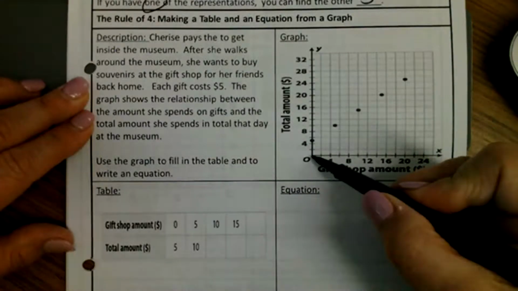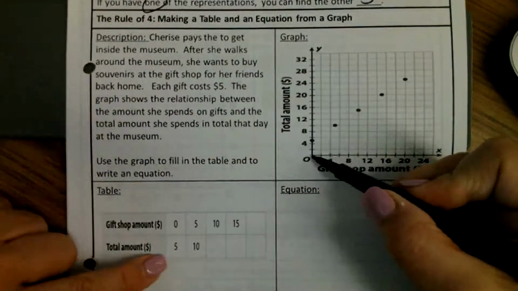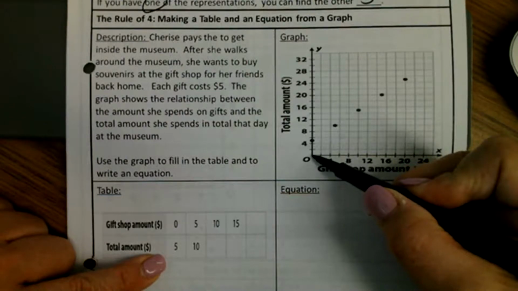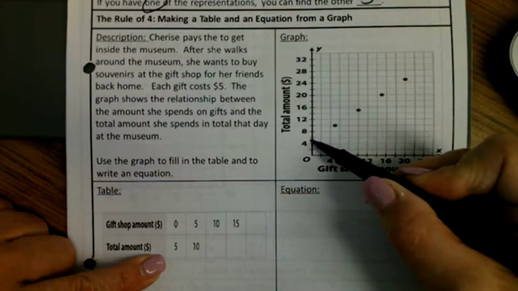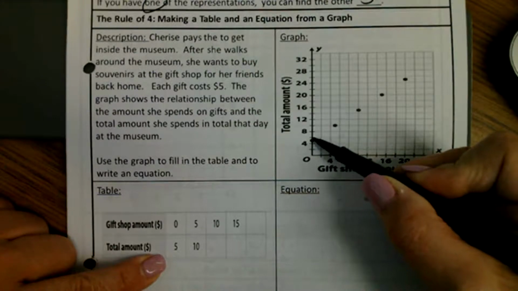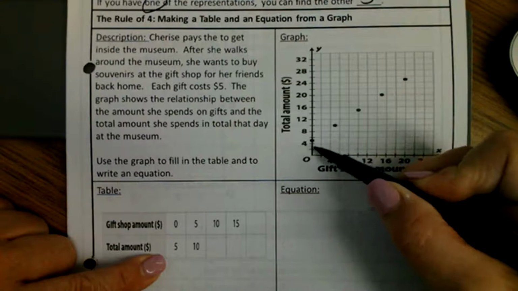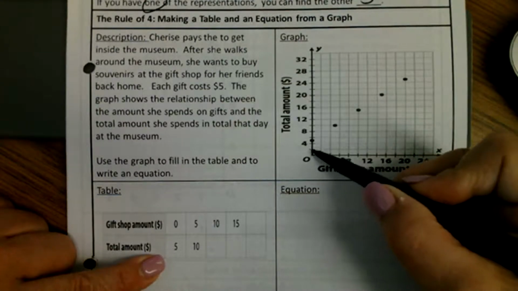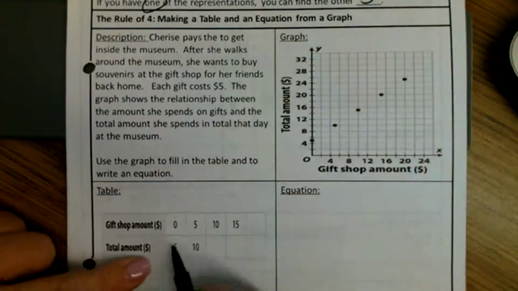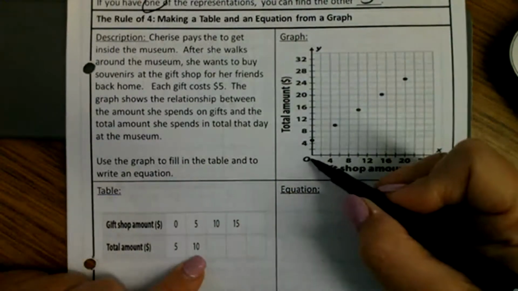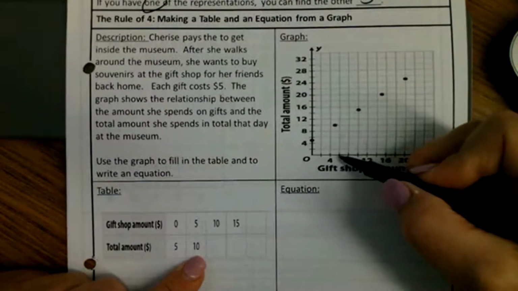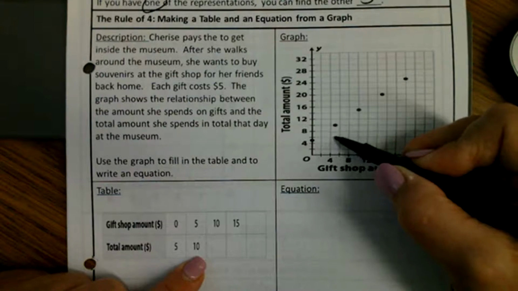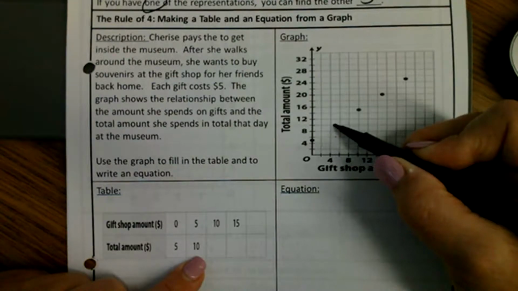So the graph has x is 0, y is 5. The y-axis is going up by 2s, 2, 4, and right in the middle is 5, then 6, 7, 8. There are numbers in between that aren't marked. So x is 0, y is 5. X is 5, y is 10. So 5 is here. 2, 4, 6, 8, 10.